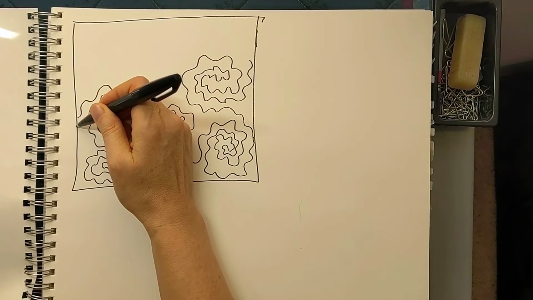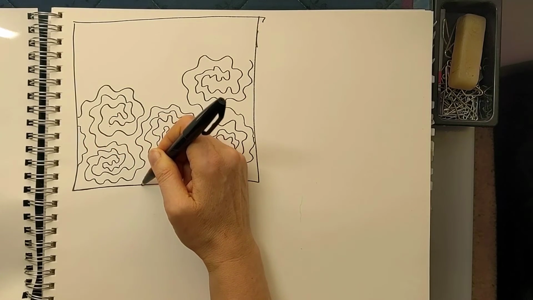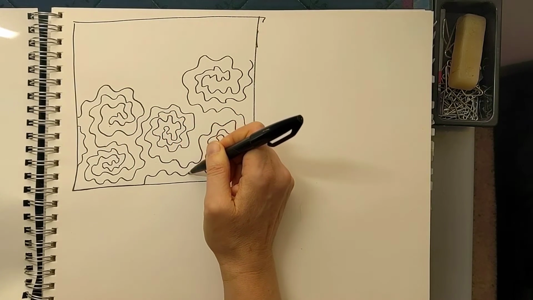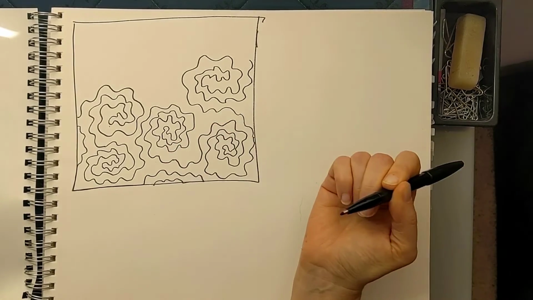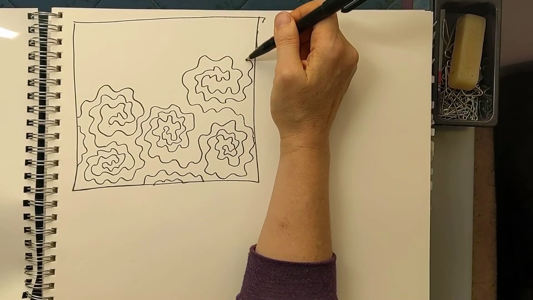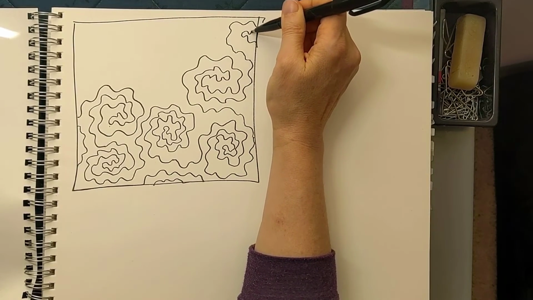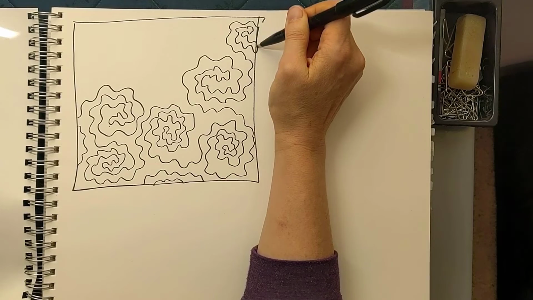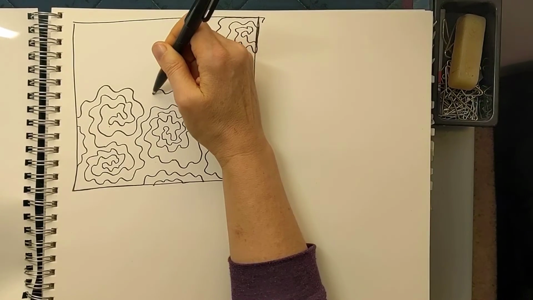I would travel down this line, maybe put a wavy curve in that, and then travel over here and do the same thing, and I might even put in a little bit of another curve there. So that's how I sometimes fill in spaces that I'm not able to get to the first time I'm in that area.